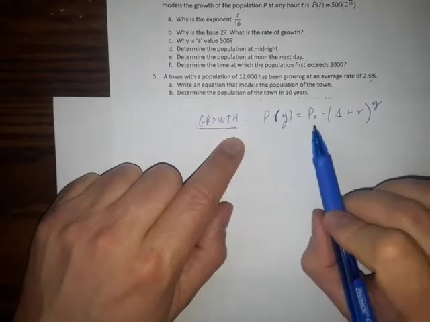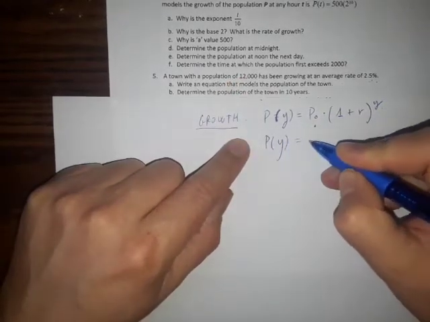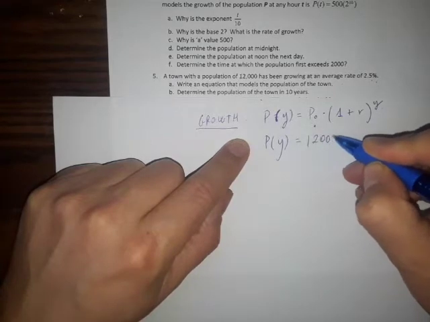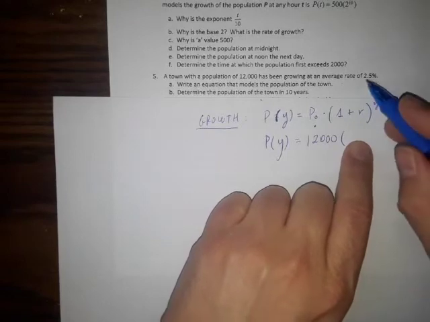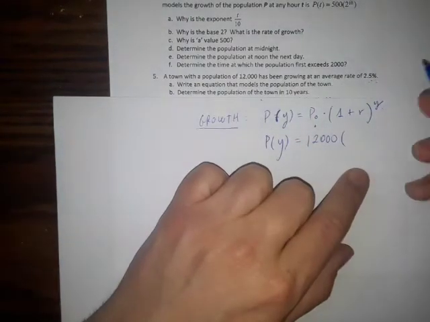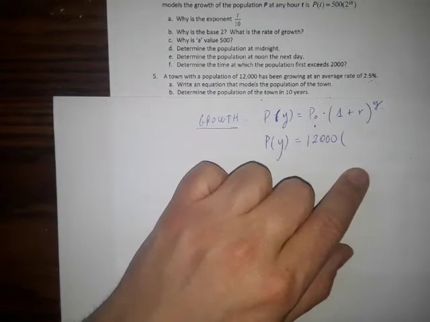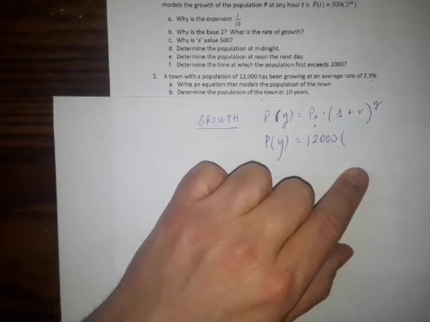So now, how much is the initial population? 12,000. So we're gonna write this 12,000. And then how much is R? Okay, R is 2.5%, but because we have to express this in decimal form, the way to switch from a percentage to a decimal is always dividing over 100.